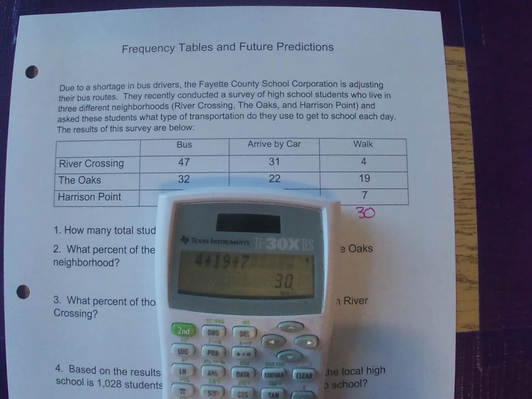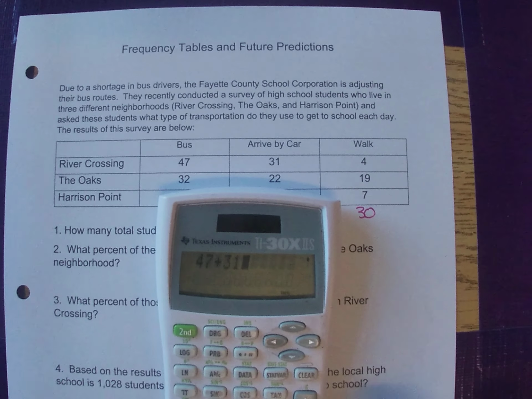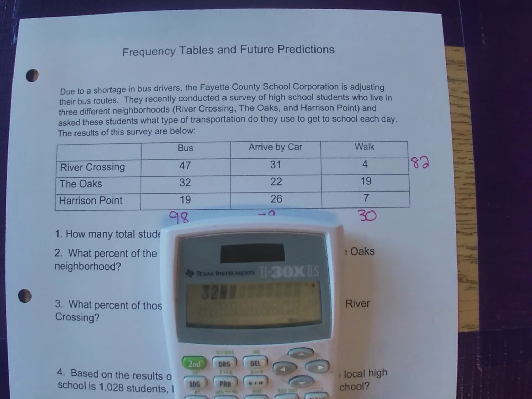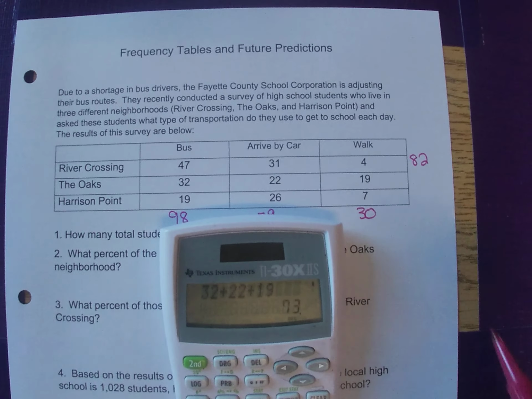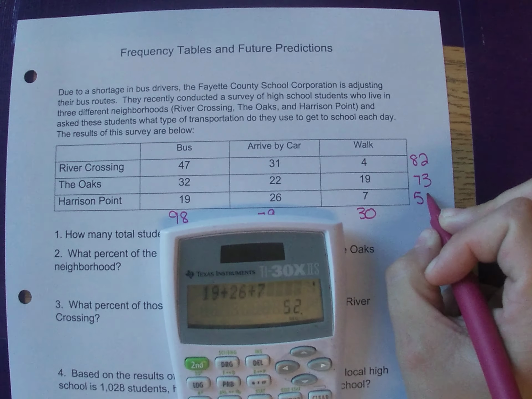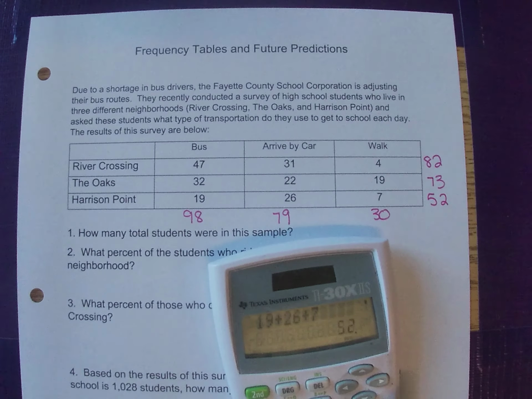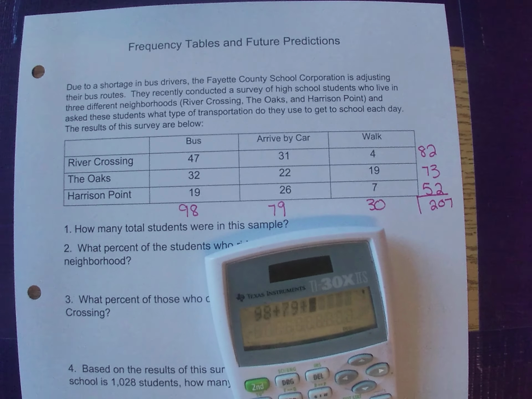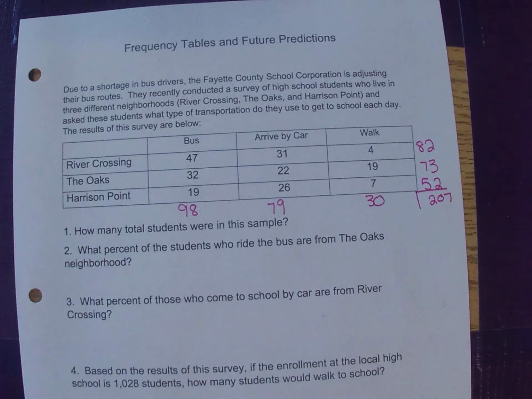And then also add straight across, so 47 plus 31 plus 4. Then we want to add both of these to make sure we get the same number. So 82 plus 73 plus 52 gives us 207. We want to make sure the other way we also get 207. So 98 plus 79 plus 30 also gives us 207, so we're good.